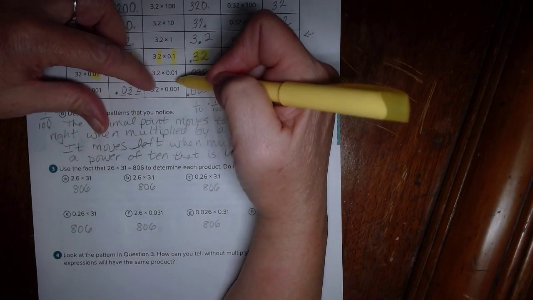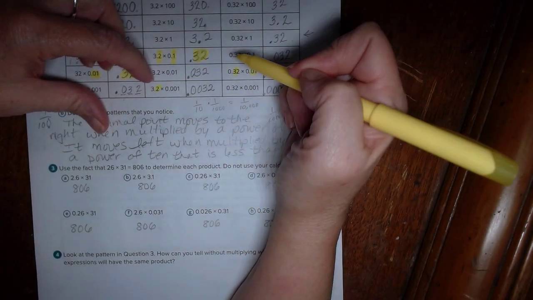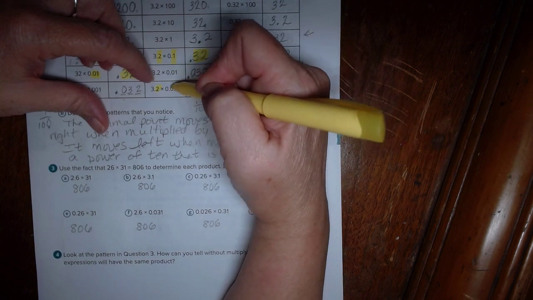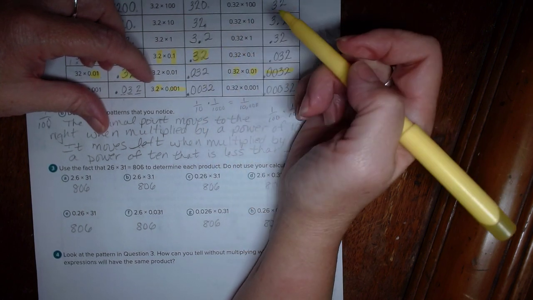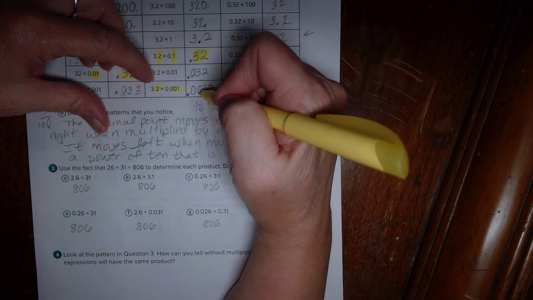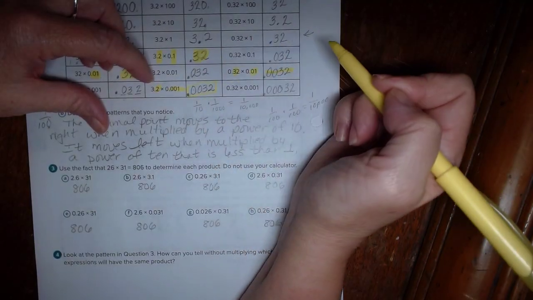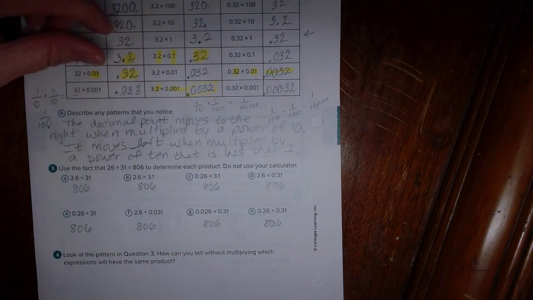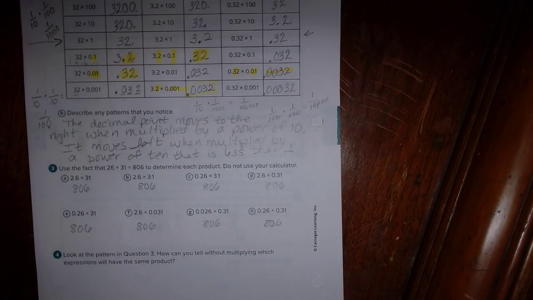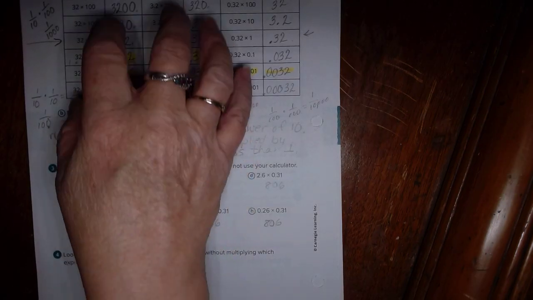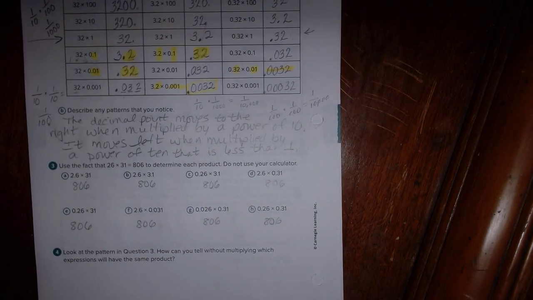Let's try this one. One number after the decimal point. 3 numbers after the decimal point. 1 plus 3 is 4. In fact, we had 4 numbers after the decimal point. So I'm going to use that information as well as the patterns in here and just think about these questions.